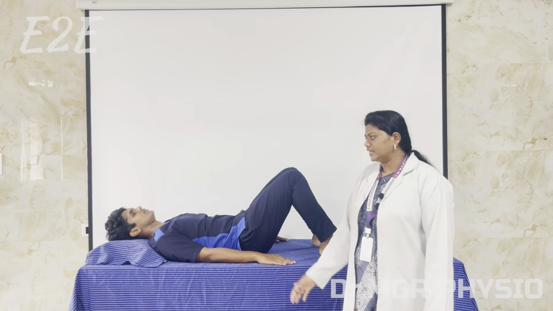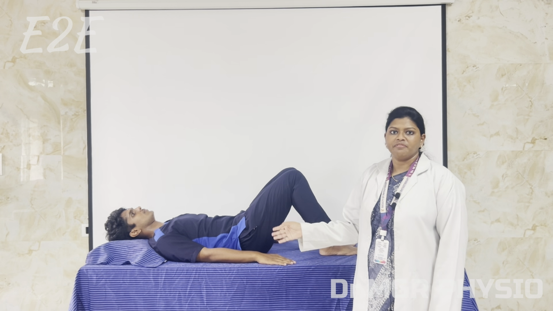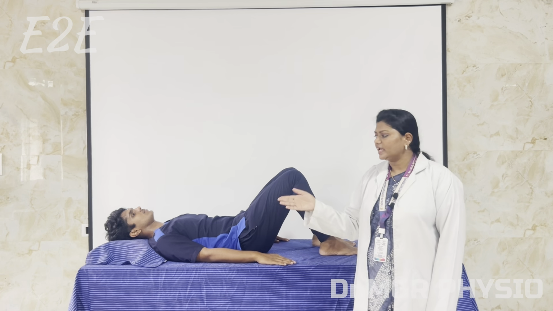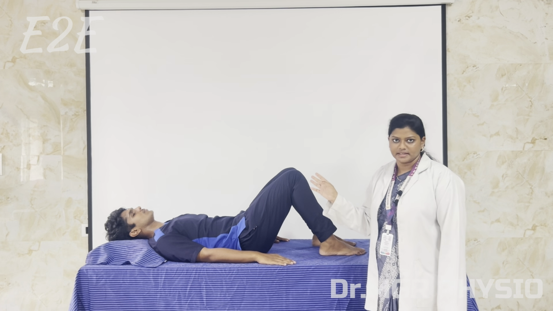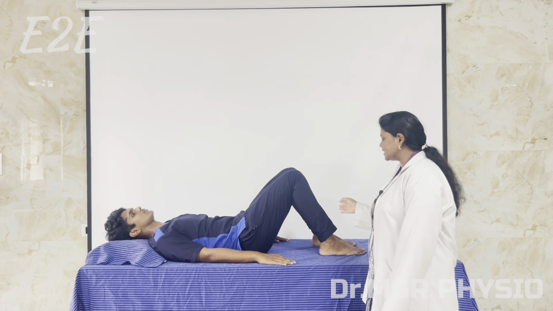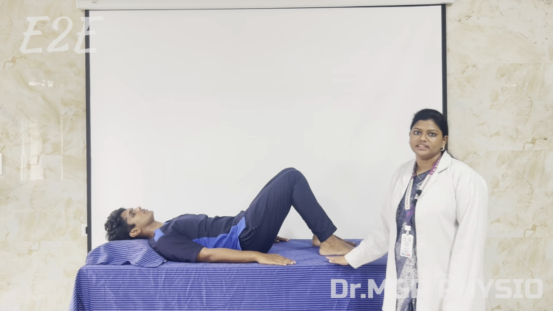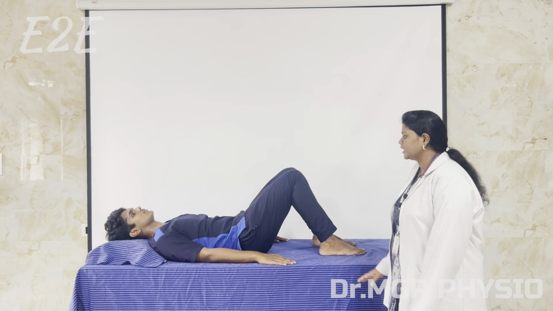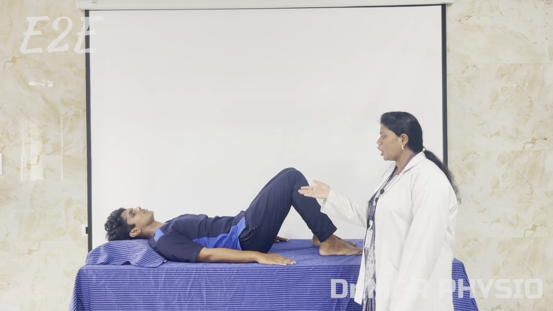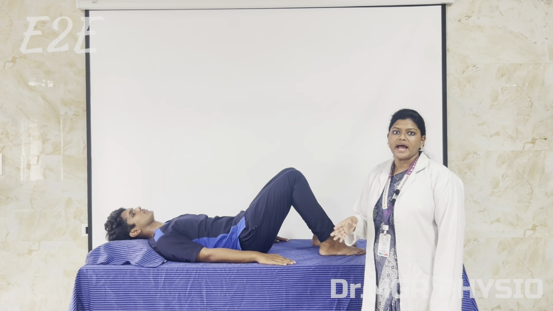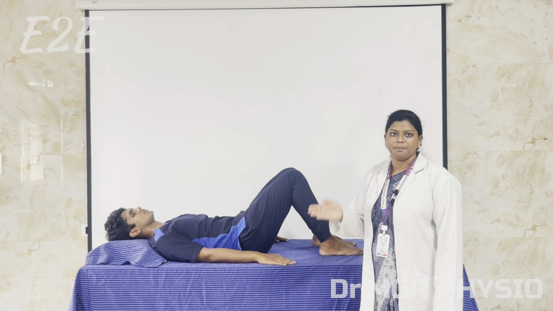So the next position is the crook lying. It is the same as the crook sitting, in which the hip and knee are flexed and the foot is placed forward while lying on the couch. This position is mainly used to perform abdominal strengthening exercises, and pelvic bridging exercises can be performed.